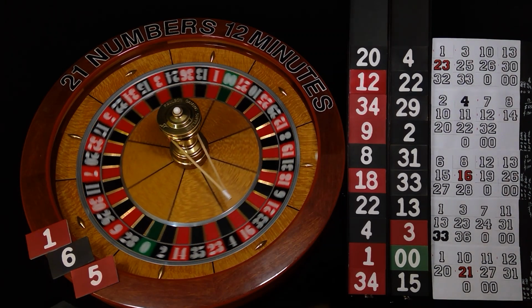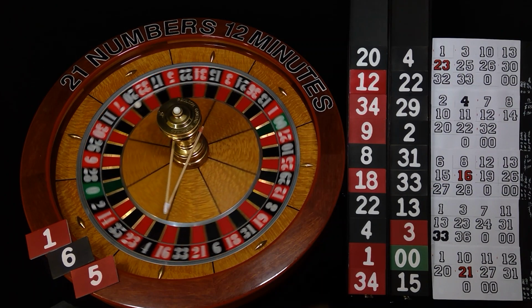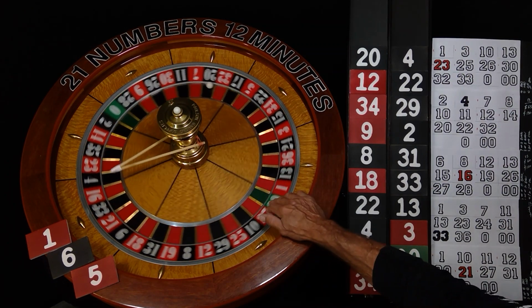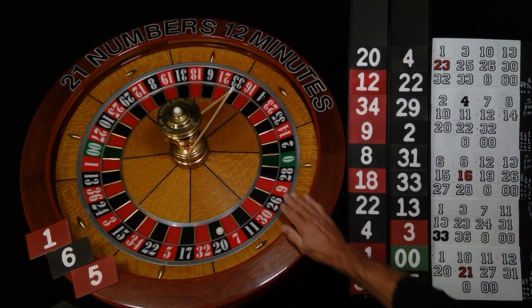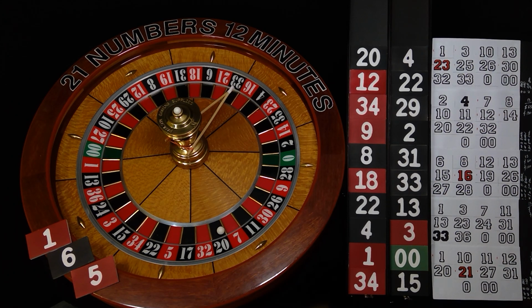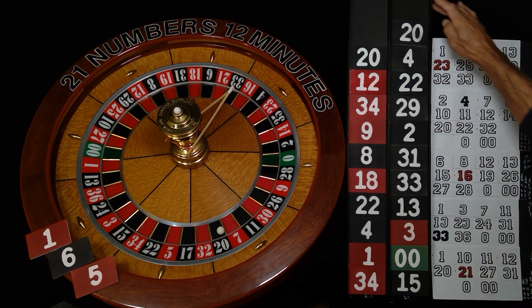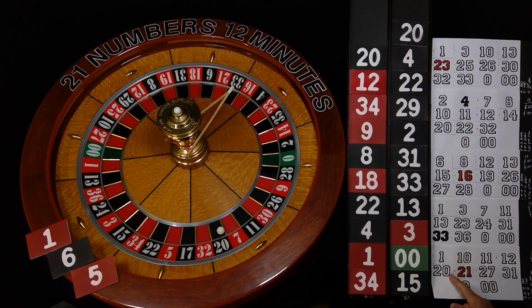Again. What's it going to be? 20. Oh boy. The last number of the day is 20. It is represented twice on these cards. 20, let me get the card. There you go. 24 and 21.